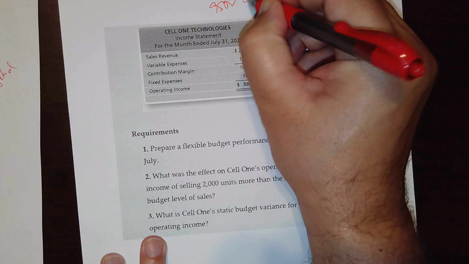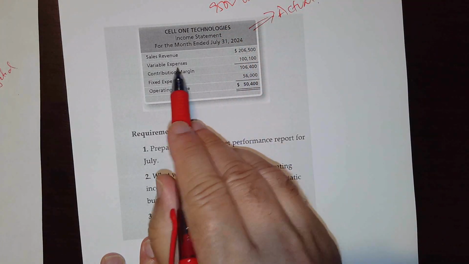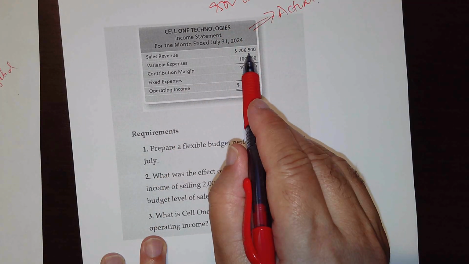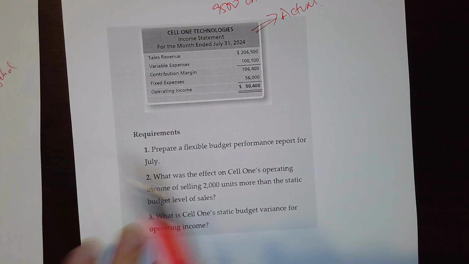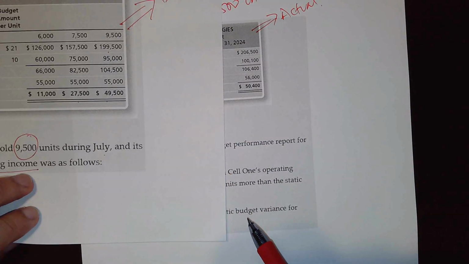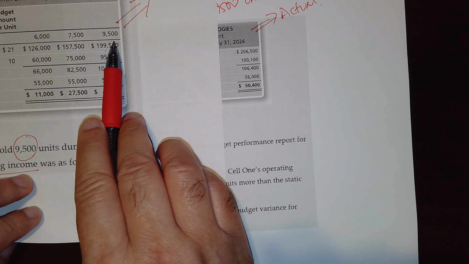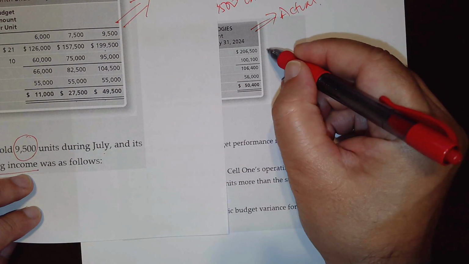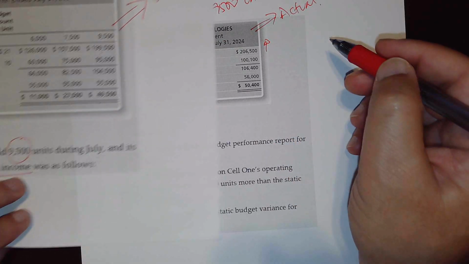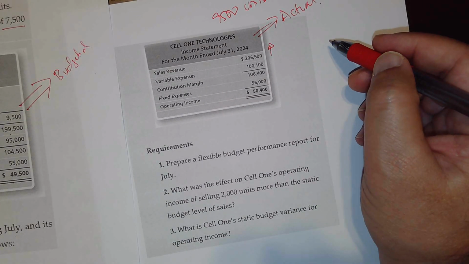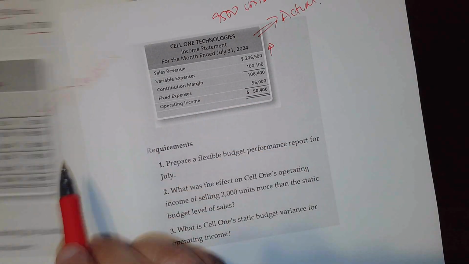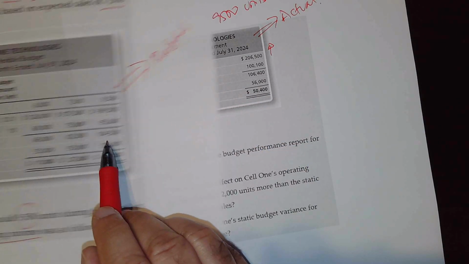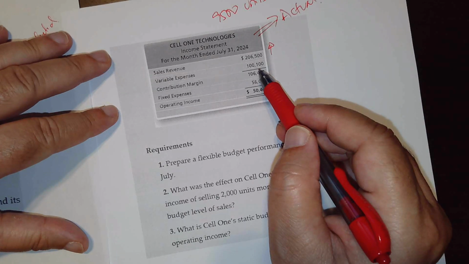We sold 9,500 units, and our sales revenue is 206,500. Over here, if you look at it, it says that if you sell 9,500, your revenue should be 199,500. So our revenue went up by about $7,000. Variable expense we calculated was 95,000. It turns out to be 100,100.